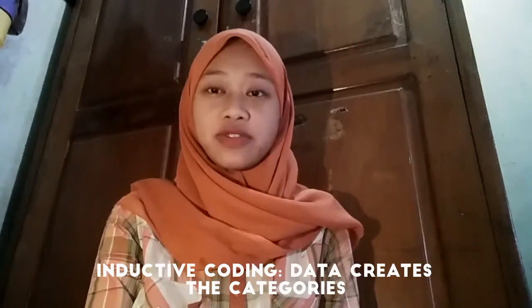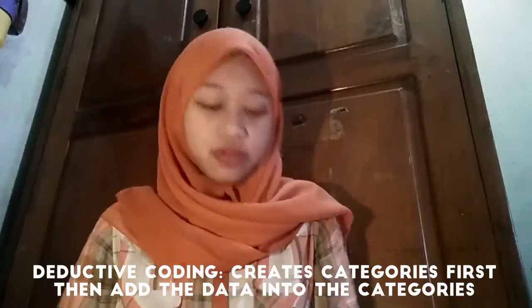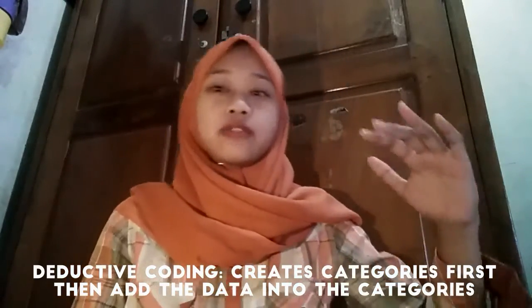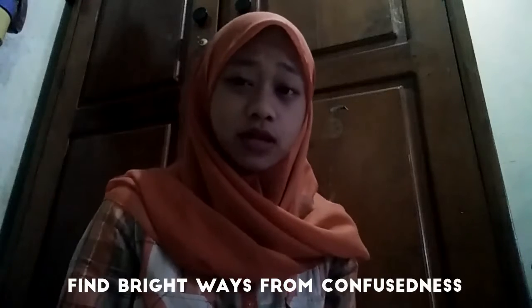In other words, inductive coding means the data creates the categories, but in opposite, deductive coding creates the categories first, and the data are added to the categories after that. Moreover, in essence, coding actually means that the researcher finds the right ways out of their confusion.